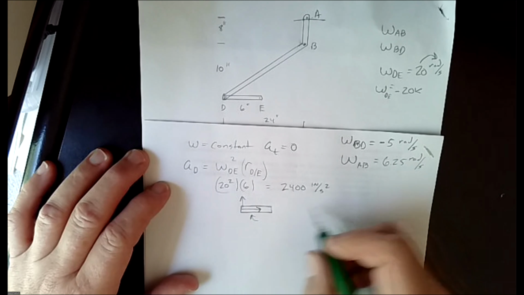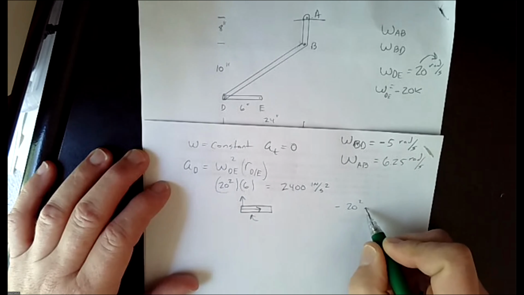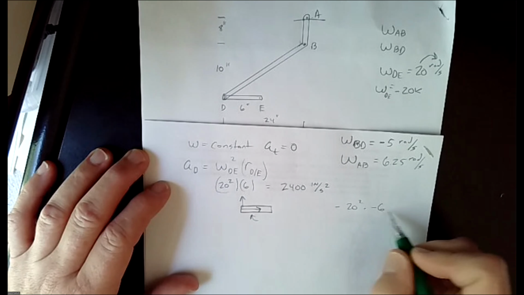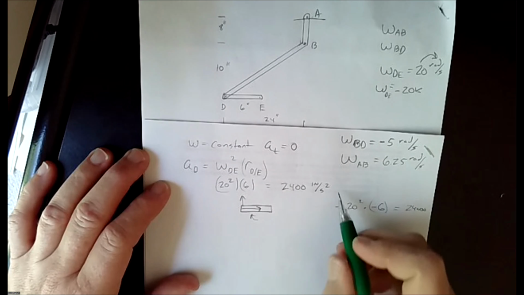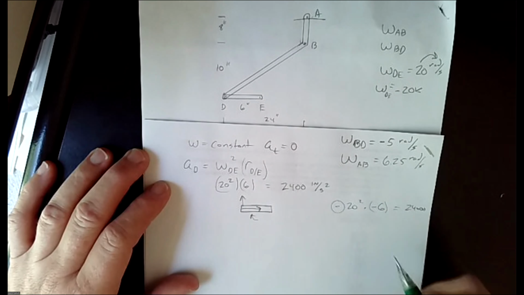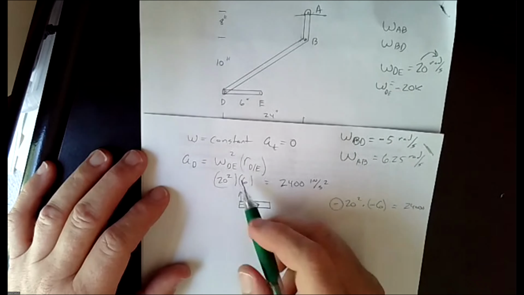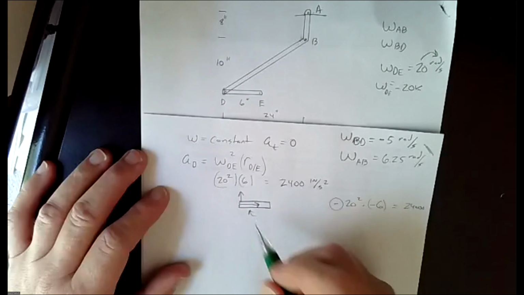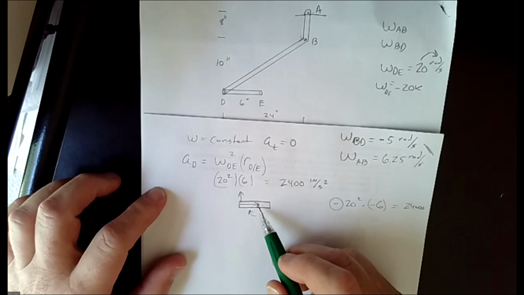If I had done the -20 squared and then multiplied by a -6, I still would have gotten 2400. So that's why you don't have to worry. The negative sign matters when you're dealing with vectors, and you want to make sure you include it. But from a scalar viewpoint, if you know what way it's going, then just 20 squared times 6 gives you the magnitude of the value.